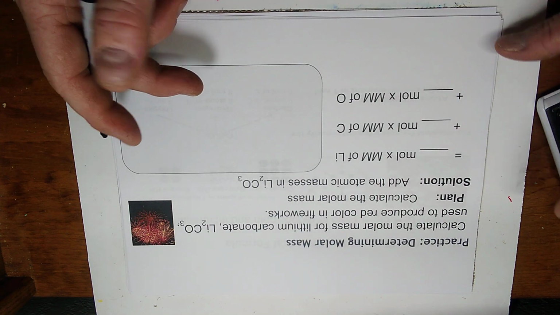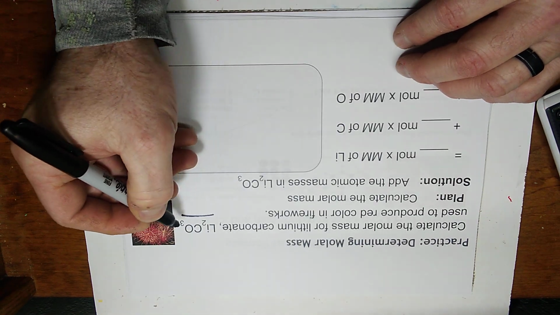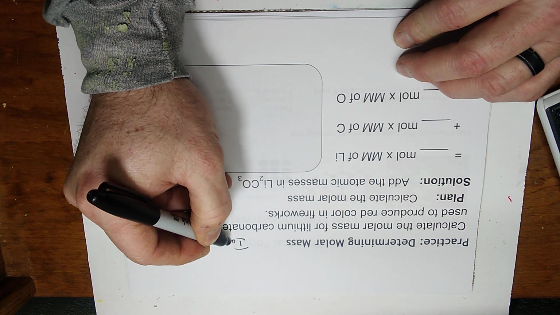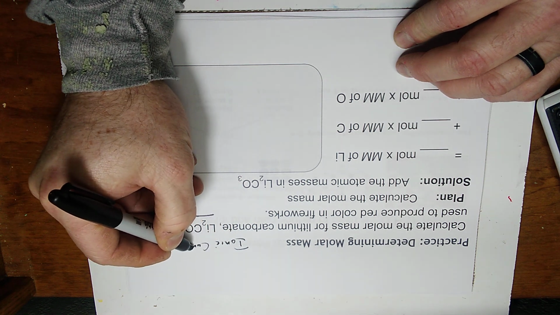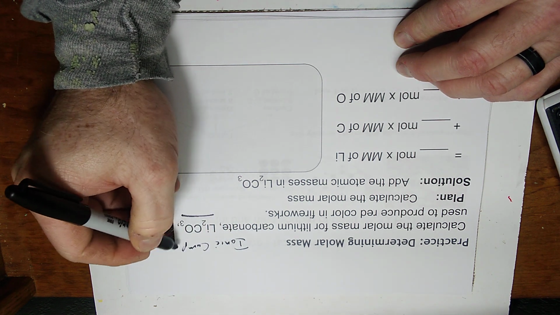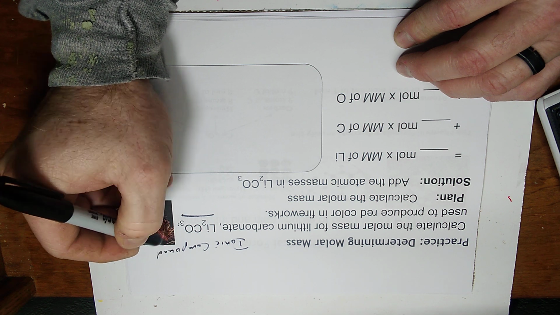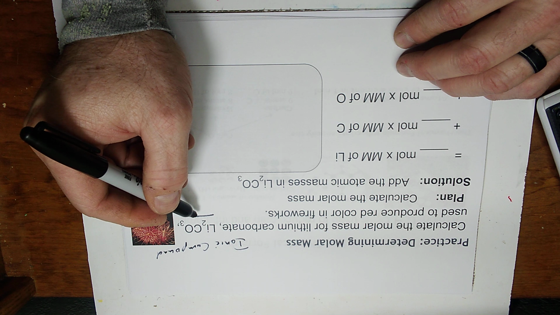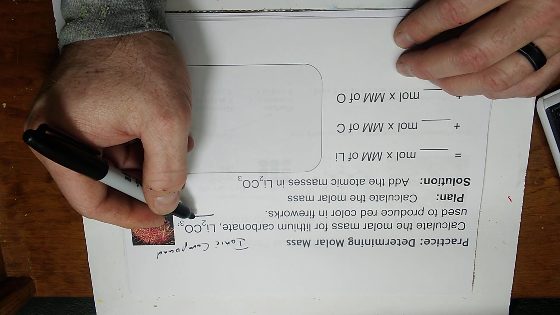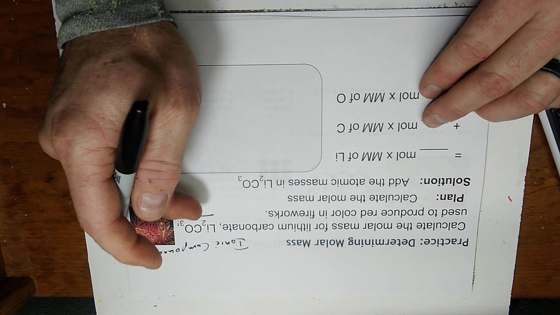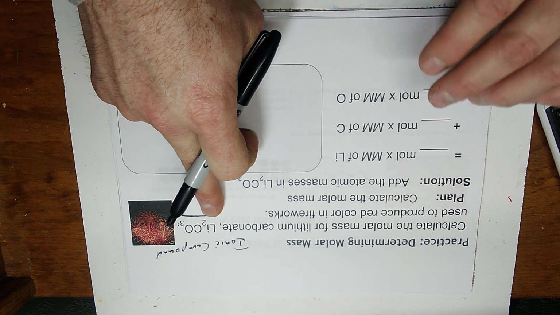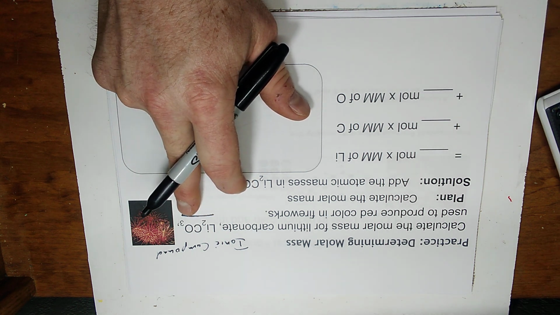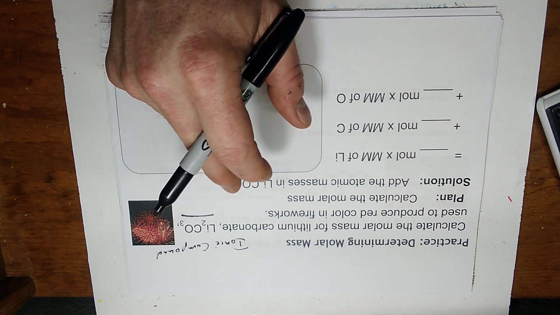Now, if we have a compound, a salt here, this is an ionic compound, because it has the metal bonded to the polyatomic anion carbonate, we can find the molar mass of lithium carbonate by taking 2 lithiums together, adding them together with 1 carbon's molar mass and 3 oxygens.